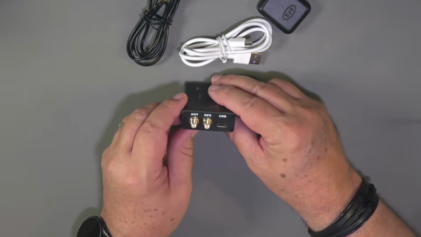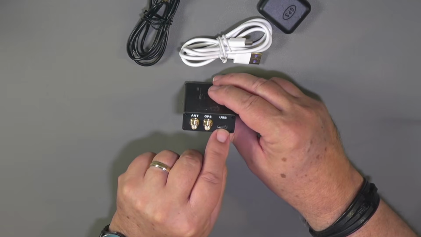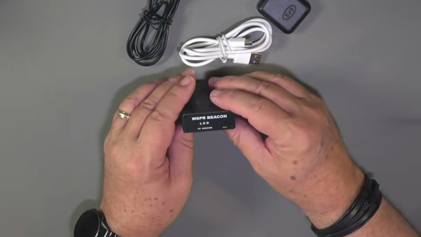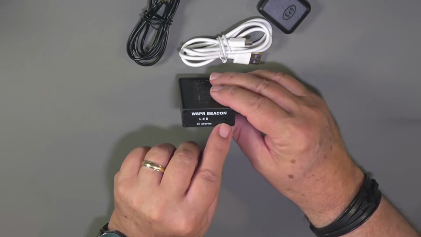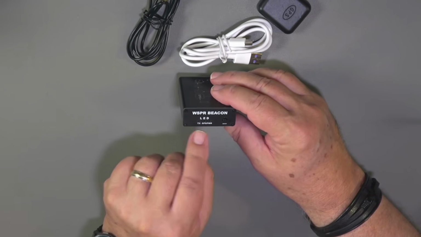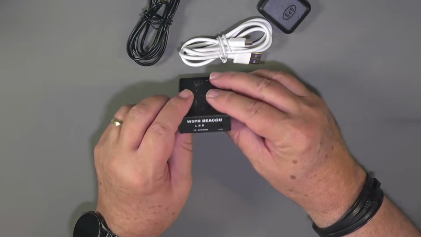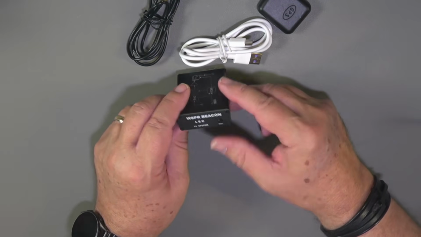On this side, you can see the antenna goes here, the GPS goes here, and then the USB goes there. And on this side, you've got the on-off switch, and then you've got an LED for power, that the GPS is locked on, and for transmitting. So you'll know when the device is transmitting. So that's pretty much all there is to that.